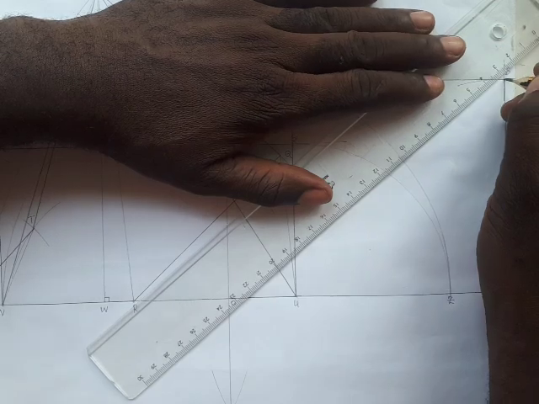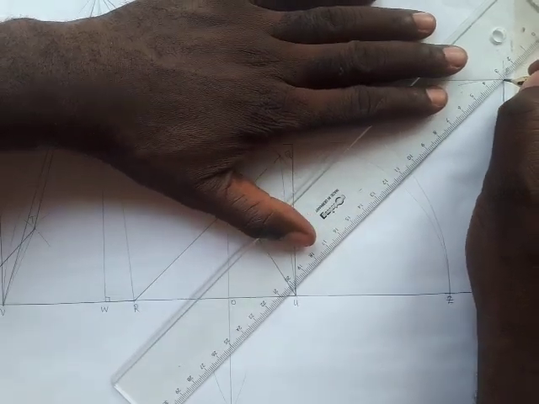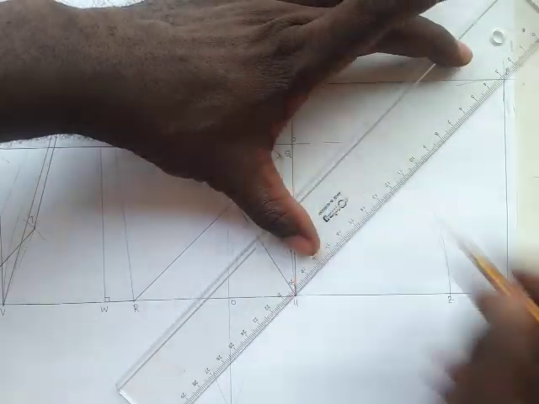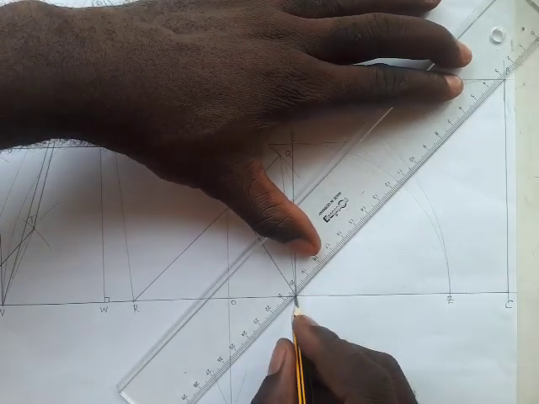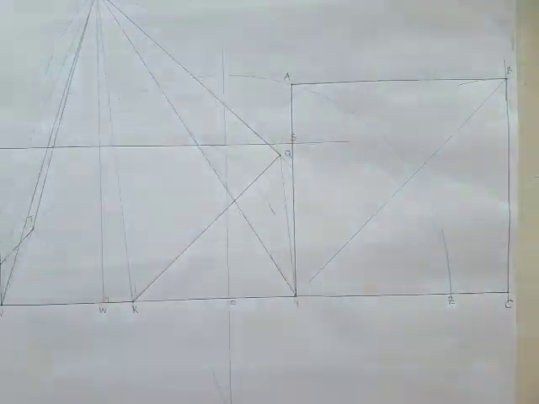Now just connect with a thin line BU. You can also choose to draw AC. The same thing. Okay, so this is the diagonal. Alright, so we're going to measure it.